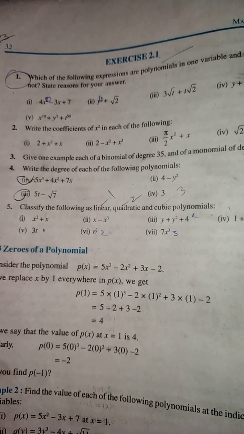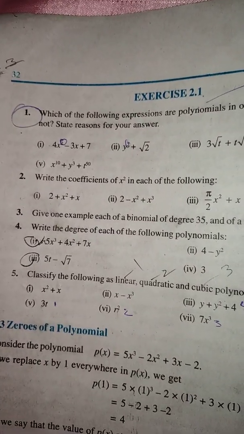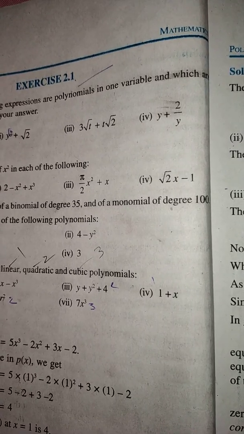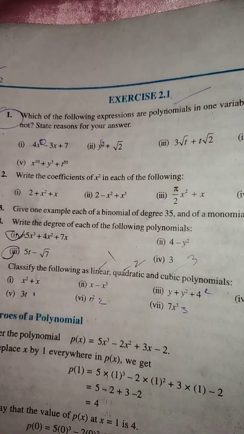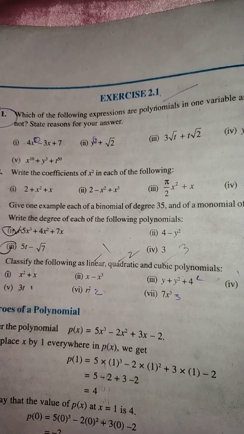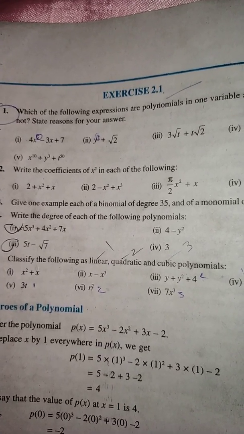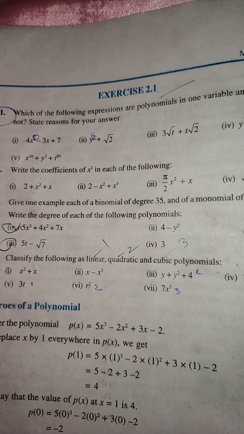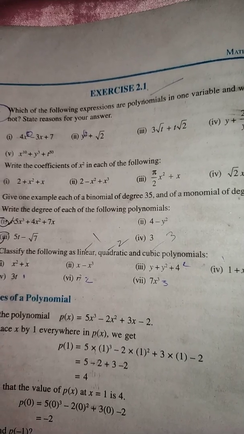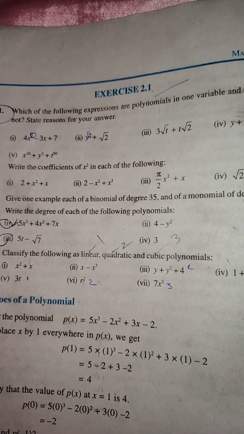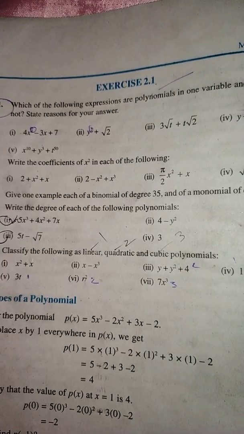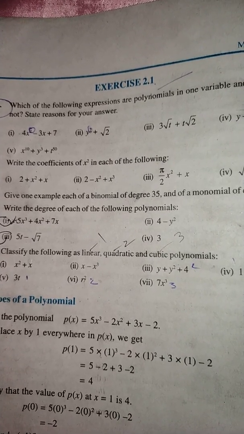And your question number 1 is: which of the following expressions are polynomials in one variable and which are not? State reasons for your answer. Now, see students, in question number 1, we are given expressions, and we have to check which of them are polynomials in one variable and which are not, and we have to write the reason also.